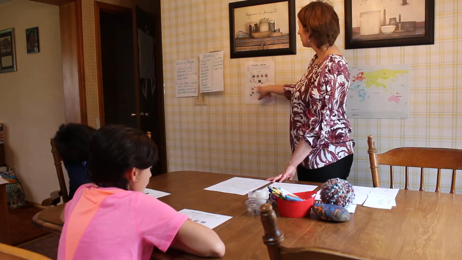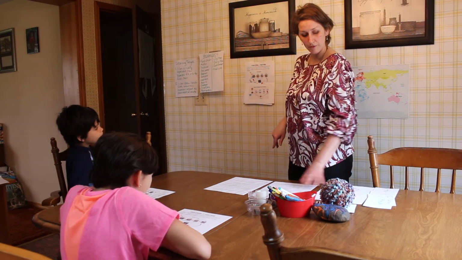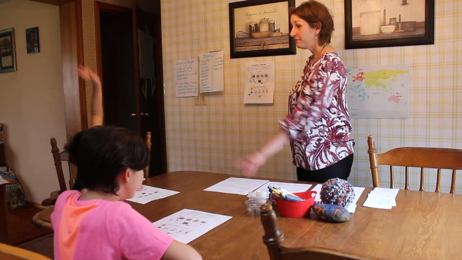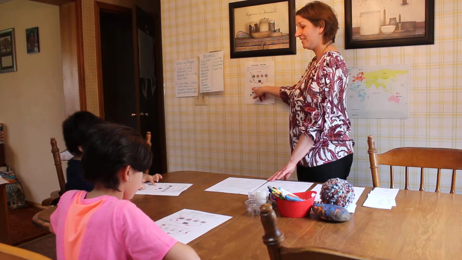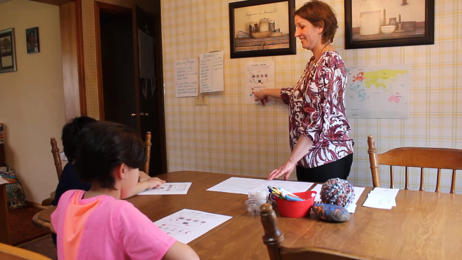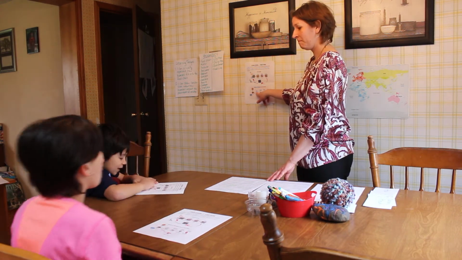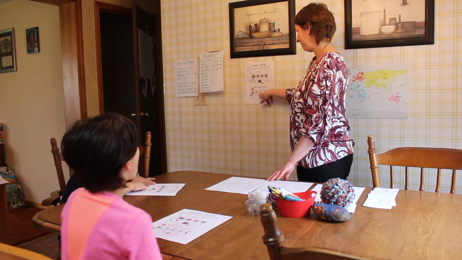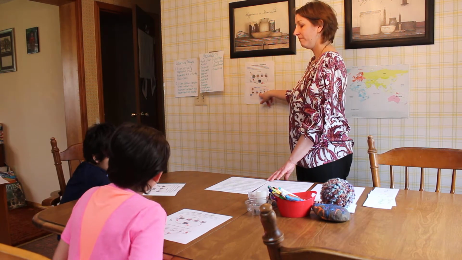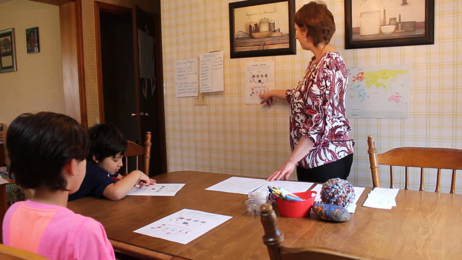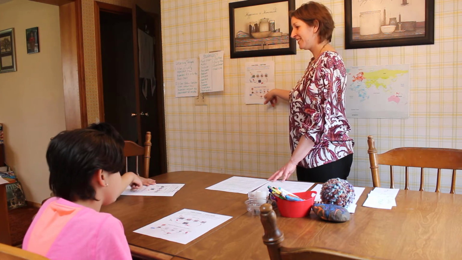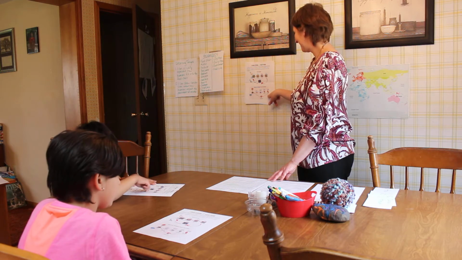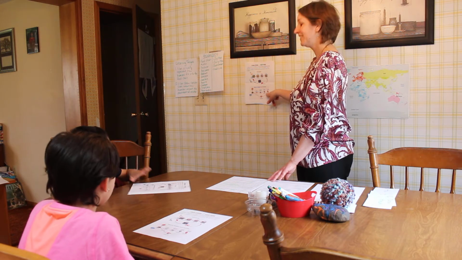So look at the next one. Anybody want to sum that one up for me? So the sun makes the grass grow. Yep. Then the grasshopper eats the grass. Then the omnivore eats the grasshopper. Then the carnivore eats the omnivore, and then the carnivore eats the carnivore.